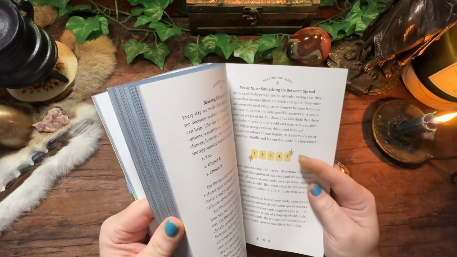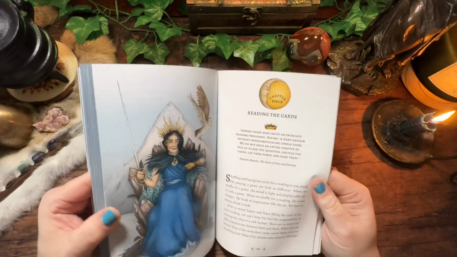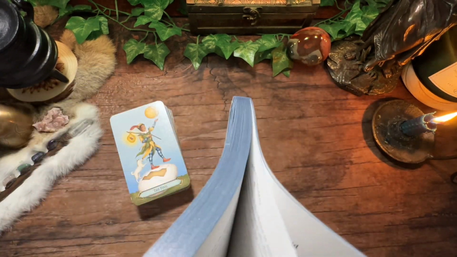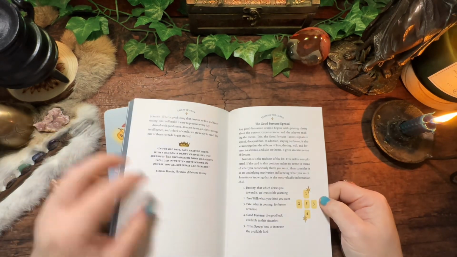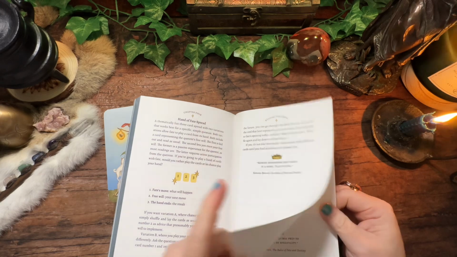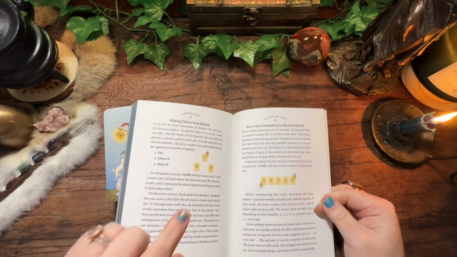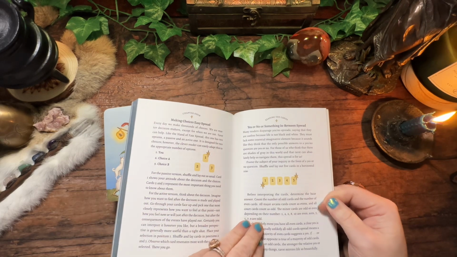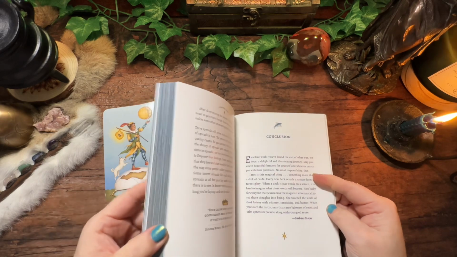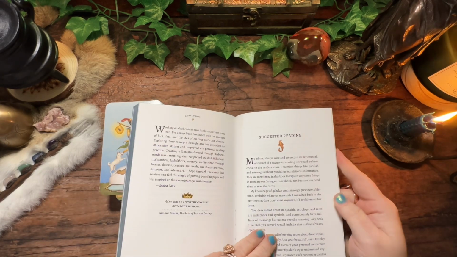And there are several really cool spreads in the back, and she talks about reading the cards. I think she's got like 5 spreads: the Good Fortune spread, the Hand of Fate spread, the Call of Destiny spread, the Making Choices Easy spread, and the Yes or No or something in between spread. So there's 6 of them. And then she even does a conclusion in here, and suggested reading.